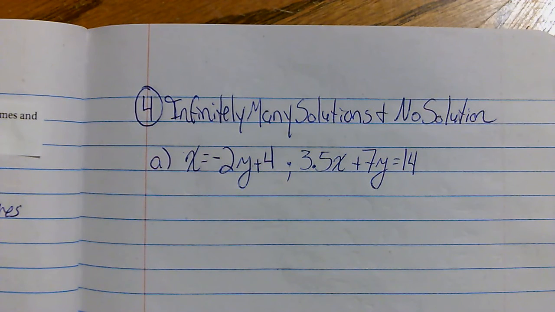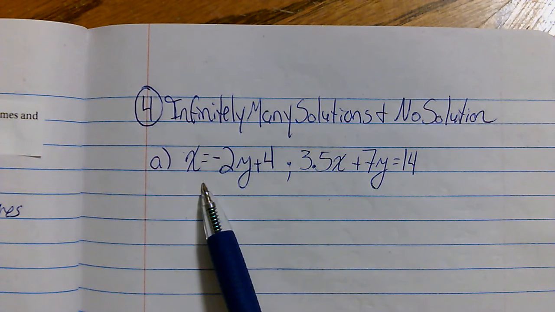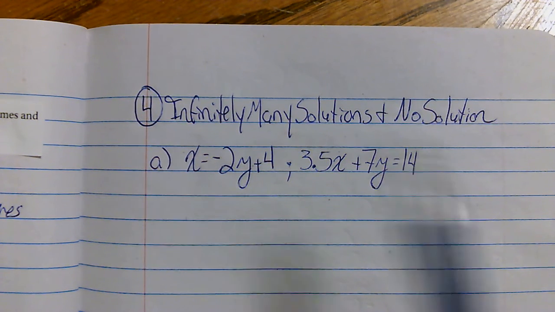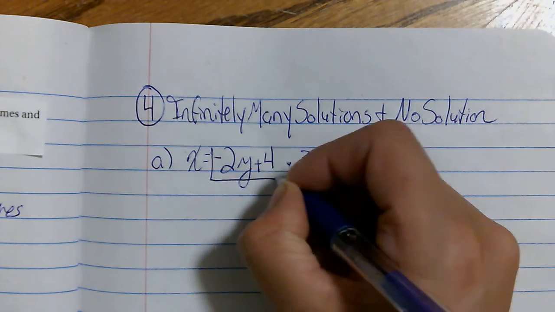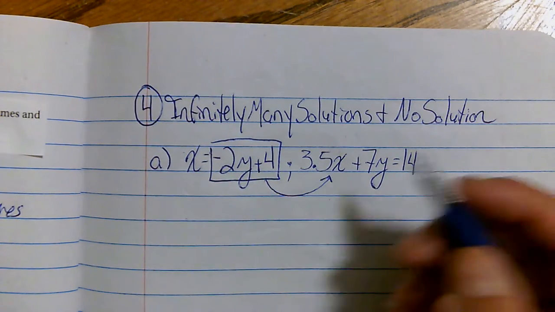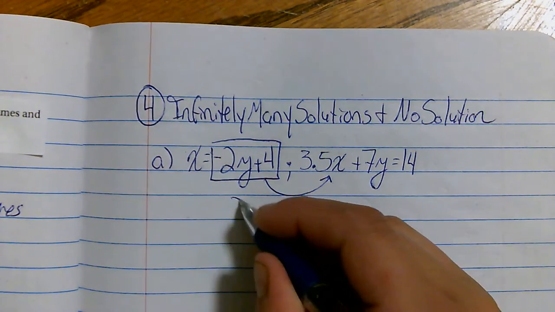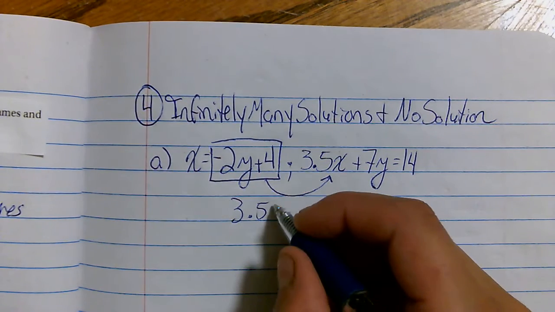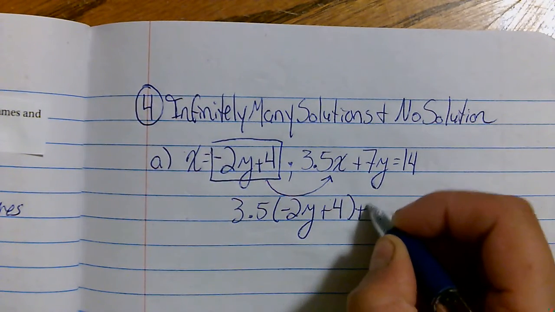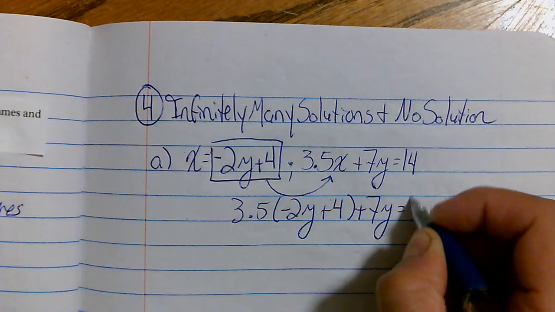Okay. So one of my equations, this one, is already solved for one of my variables. I already have a variable by itself, so I can take what is on this side of the equation and plug it in. So this would give me 3.5 times negative 2y plus 4 plus 7y equals 14.